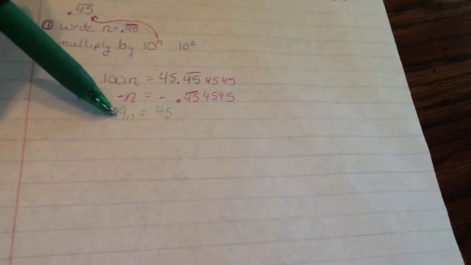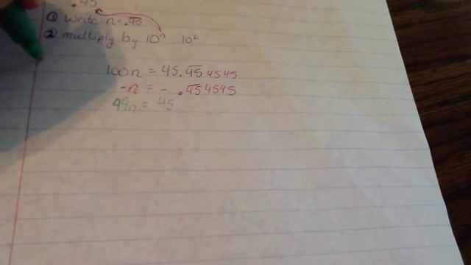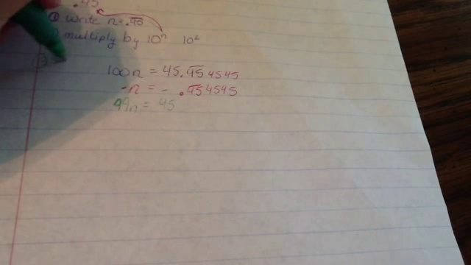Basically this whole reason I did this was to get rid of the repeating stuff. So now I have 99n equals 45. And that was step 3, which was subtract to eliminate the repeating part.